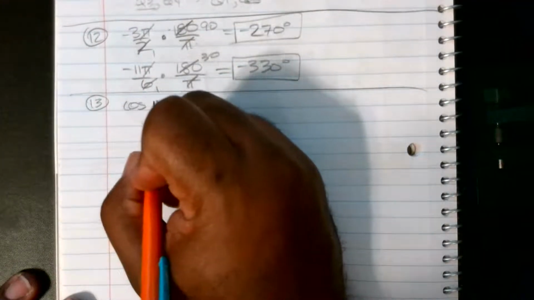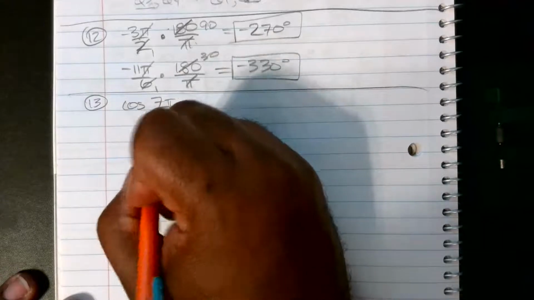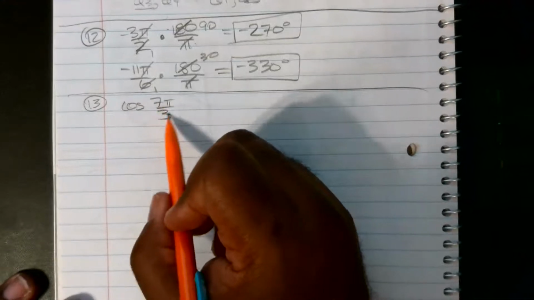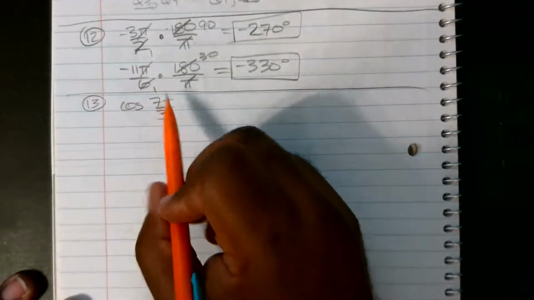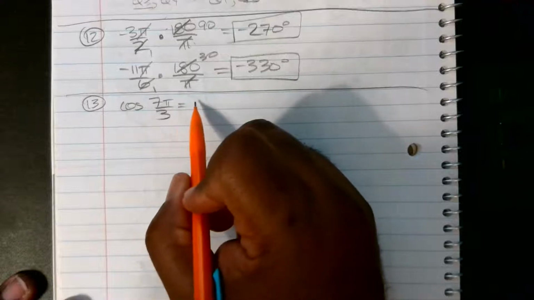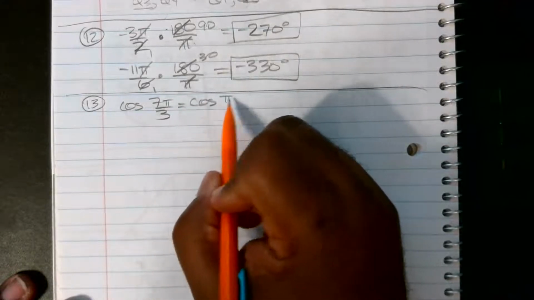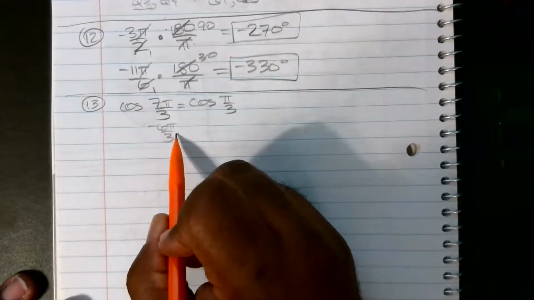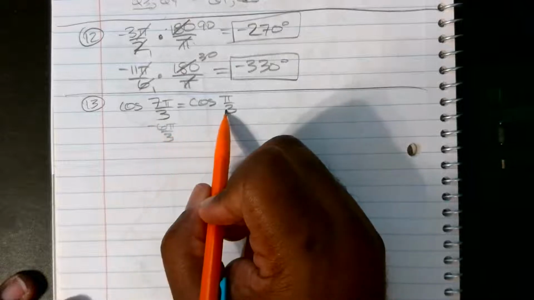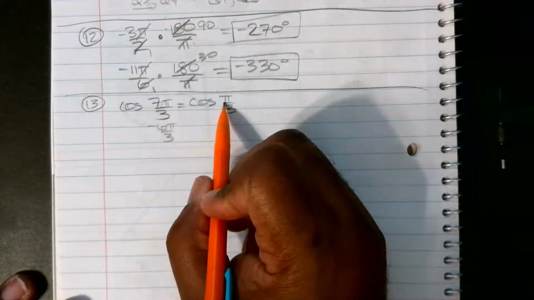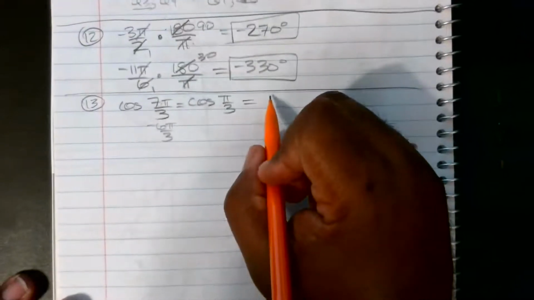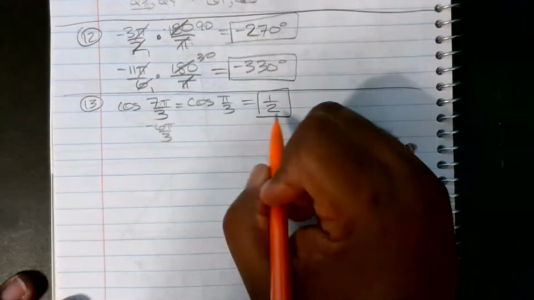Exact values. Cosine of 7 pi over 3. If you do the coterminal angle for this, 7 pi over 3, we did this problem earlier, it's the same thing as cosine of pi over 3. Because if I take away 6 pi over 3, which is a full rotation, or 2 pi, I'm just left with pi over 3. 7 minus 6 is 1. And cosine of pi over 3, we already know is 1/2. Unit circle.